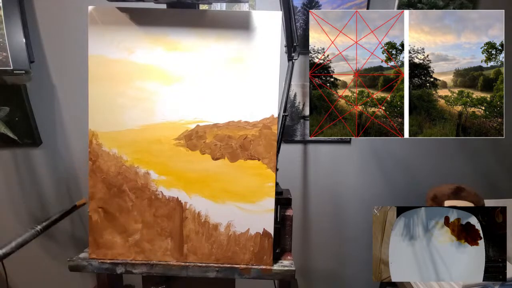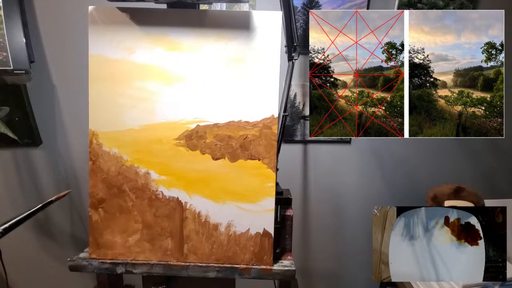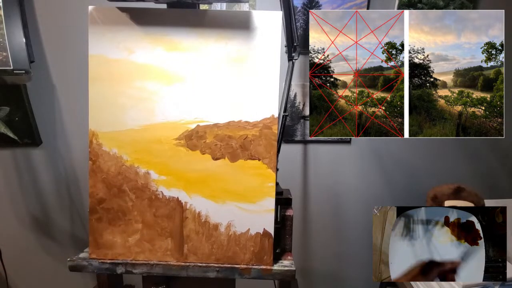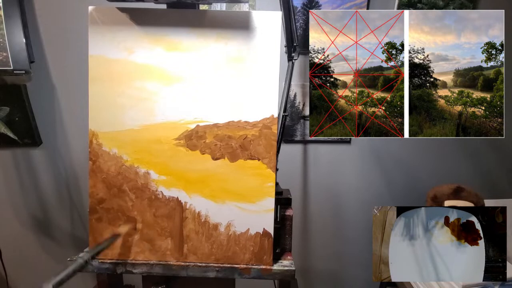Then I'm going to take some of this to establish here. We have some darks along this line, this ground line. We have some darks in the foliage there. So I want to emphasize that as we go.